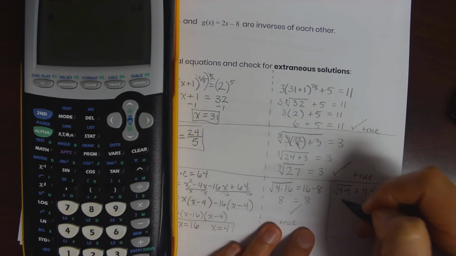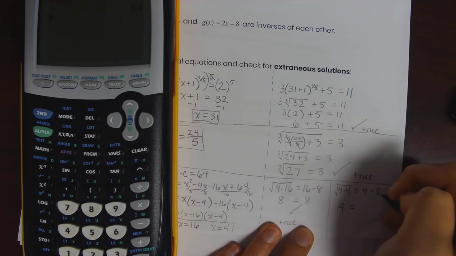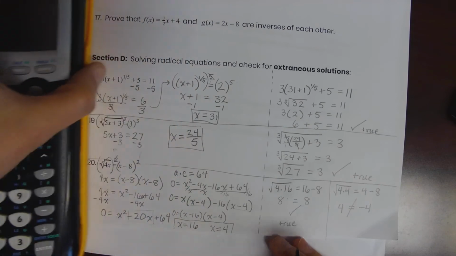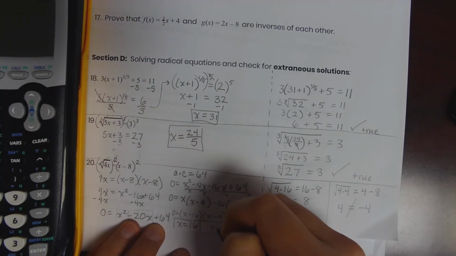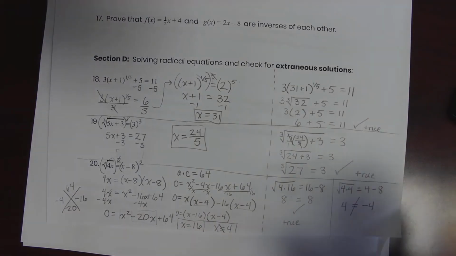This one, 4 times 4 is 16. Square root of 16 is 4. 4 minus 8 is negative 4. So these are not equal. So the one that will work is 16 and not 4. So that's why we have to check for those extraneous solutions.